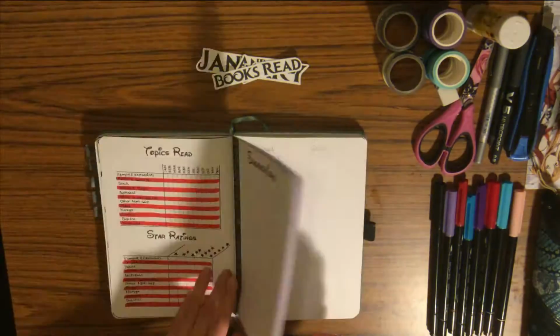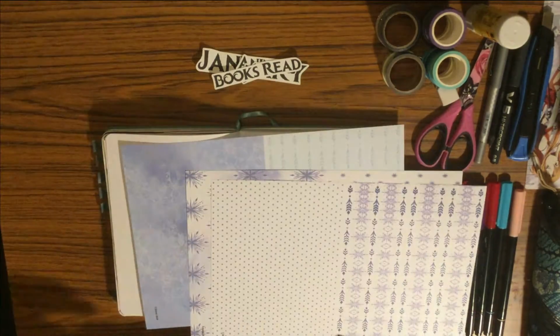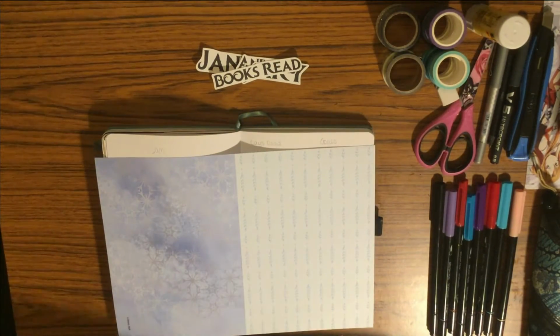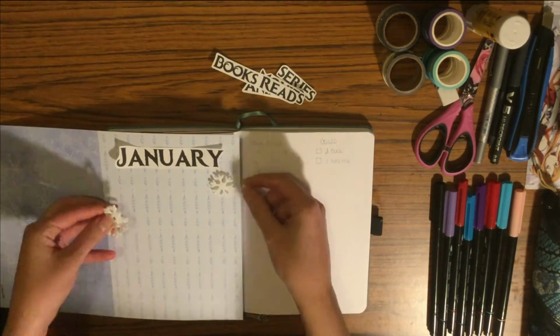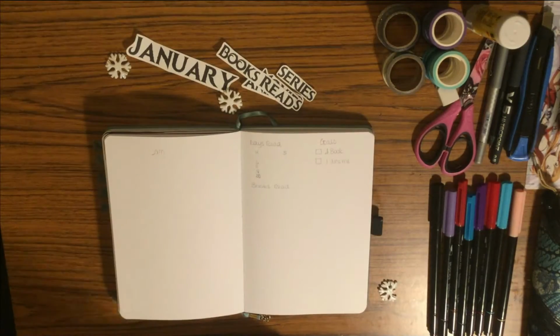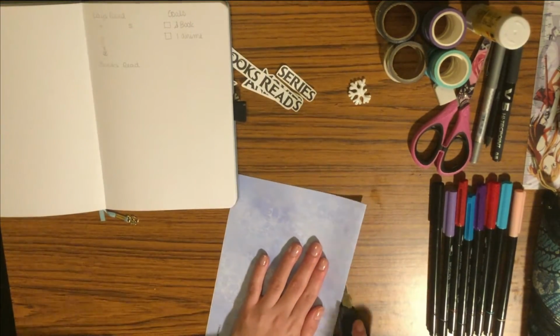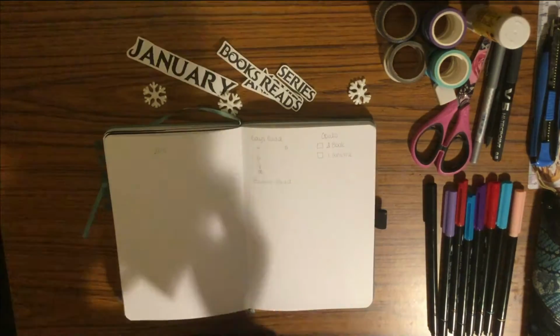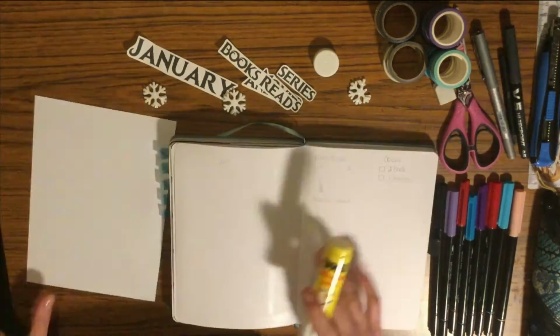So now let's move on to my reading journal. As you may have guessed by now in the video, I have very much just gone with my gut and gone with the flow for these spreads. I just basically got a bunch of stationery things that reminded me of Frozen, and kind of discovered what I wanted to do with these spreads as I went along.